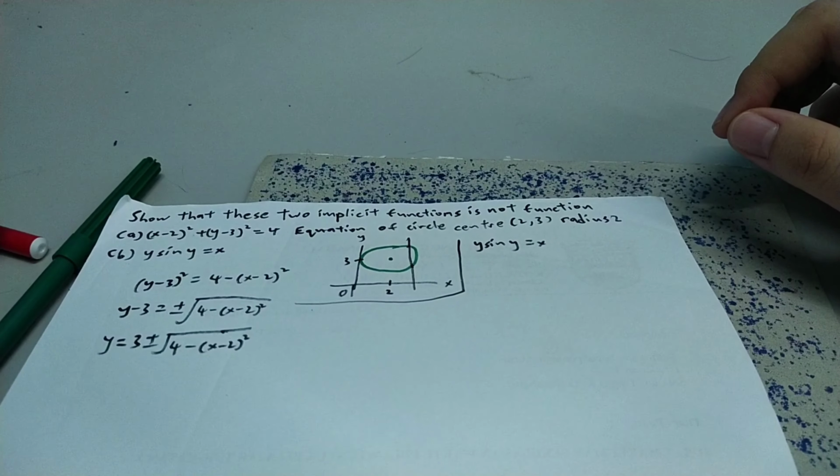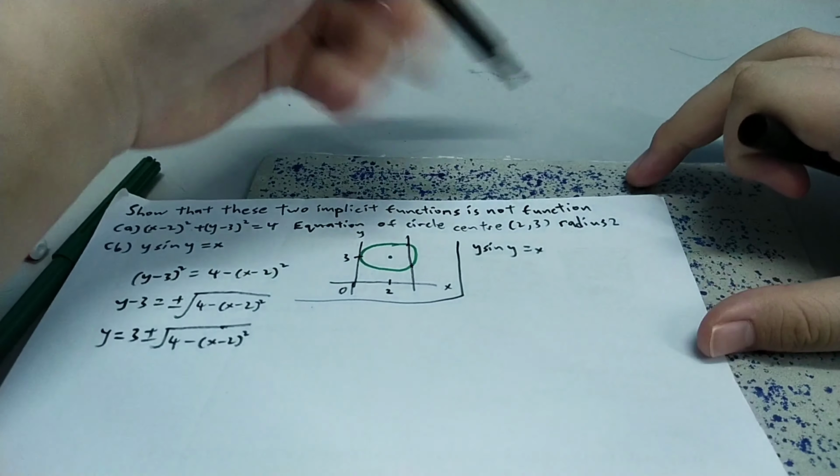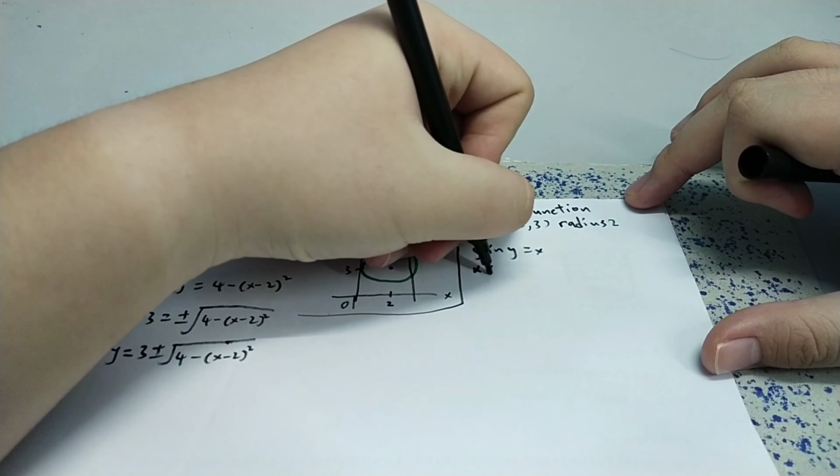Because if I do that, I will get x times sine of x is equal to y, which is an explicit function. And an explicit function is a much easier way to recognize whether this function is one-to-one or many-to-one.